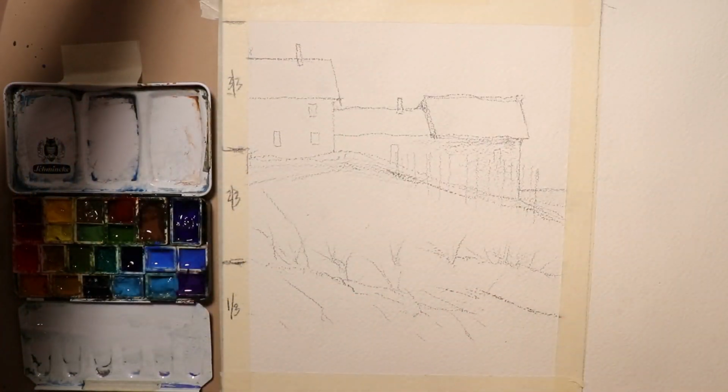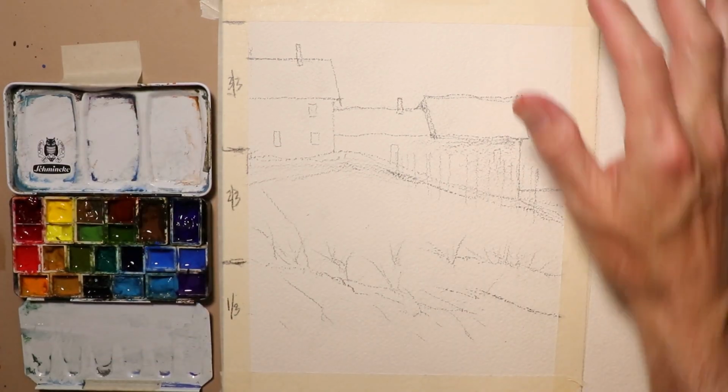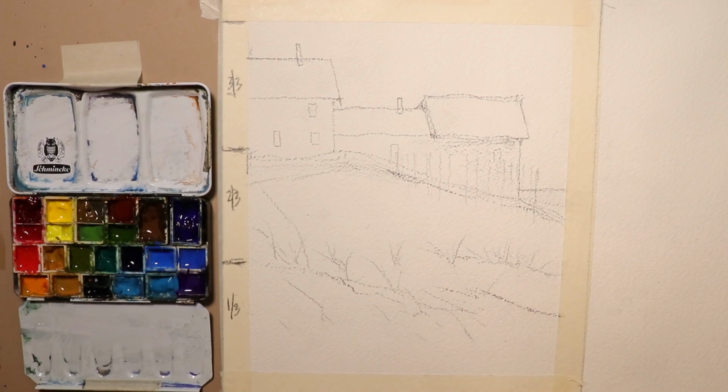So all these things are, again, really going to help you as a watercolor artist, or if you're just starting out and you want to just create a few fun paintings. I think you can do it with no problem. So let's, again, take a break, and we'll come right back and we'll start painting.